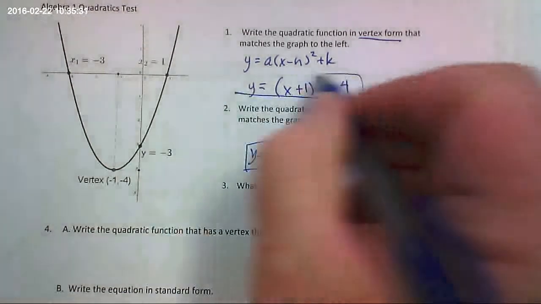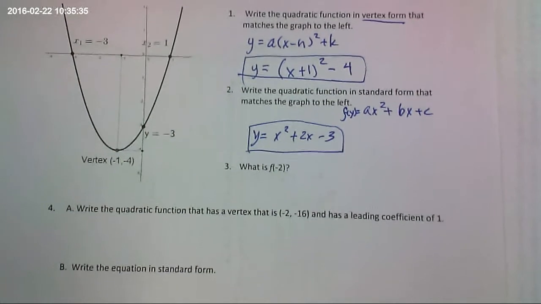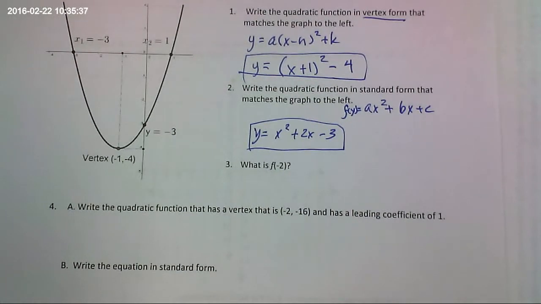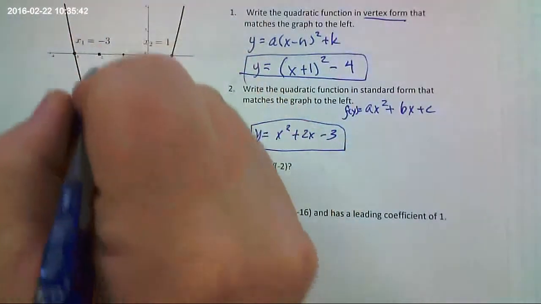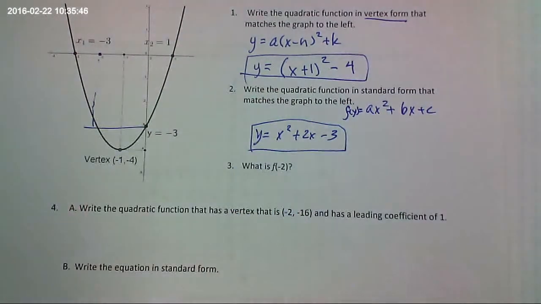How many of you guys got the first two correct? 100%? Ooh, yeah. Okay. Next one, what is f of -2? There are a couple ways you can do this. I would look at the graph. -2 is right here. I would just look down and whoop, that looks like it crosses right here.